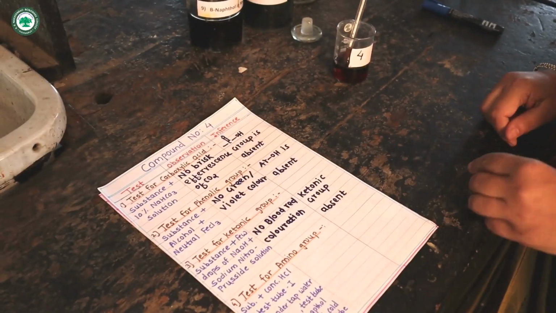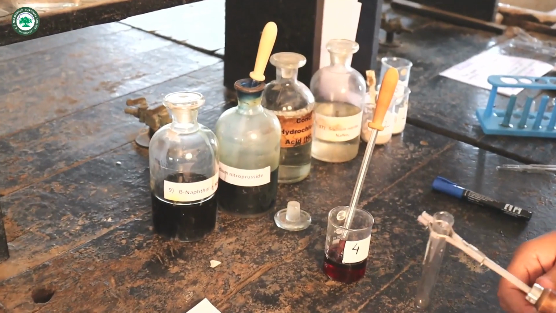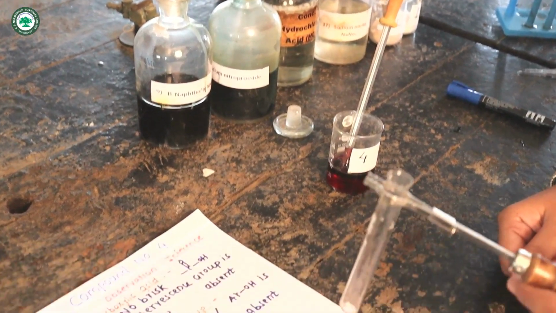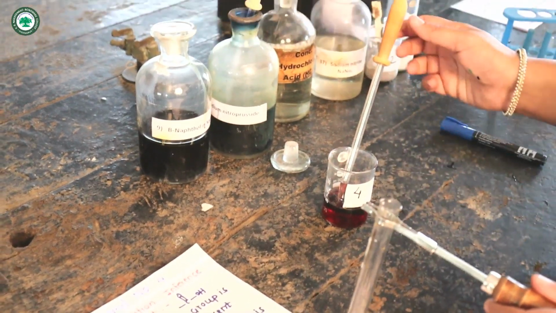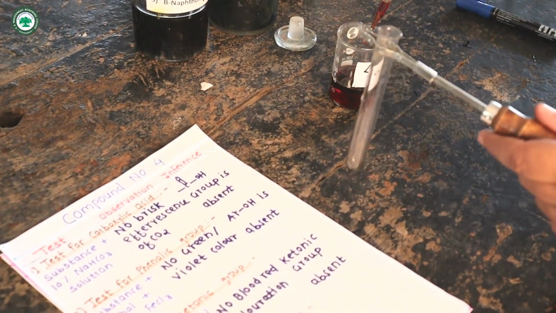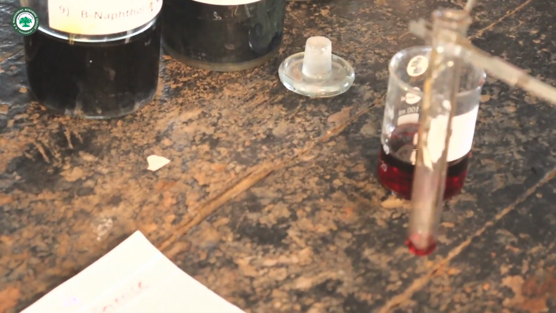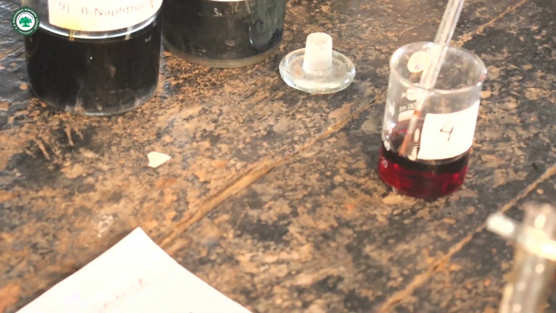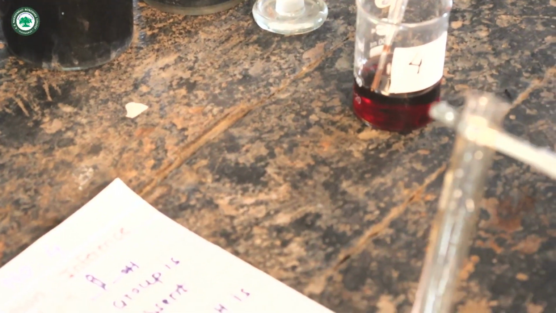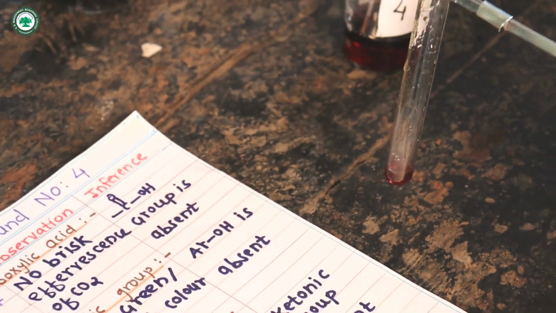Then next test for amino group. Again take a test tube with test tube holder, add compound number 4 in the first test tube. Then add concentrated HCl in the first test tube.